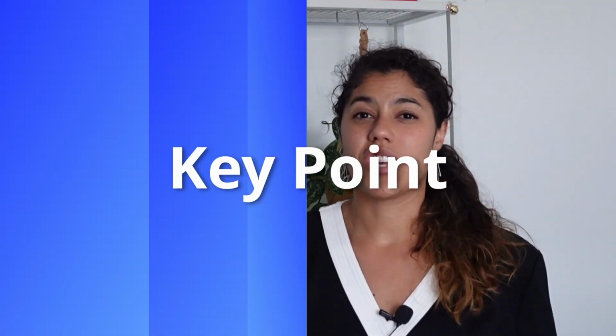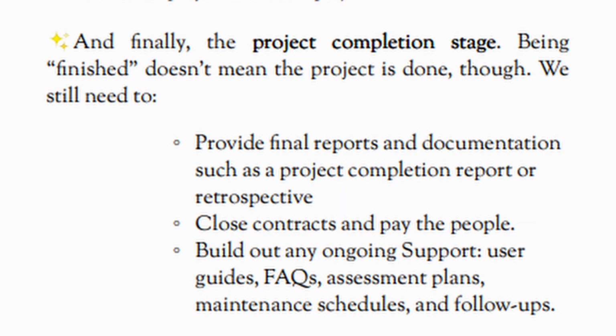And finally, the project completion stage. Being finished doesn't actually mean the project is done. We still need to provide the final reports and documentation, such as completion reports or retrospectives. We have to close contracts and pay the people, and build out any ongoing support. It could be user guides for your stuff, FAQs, assessment plans, maintenance schedules, and any other follow-ups.